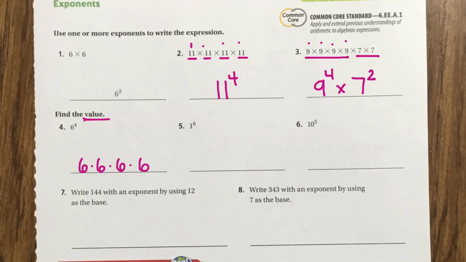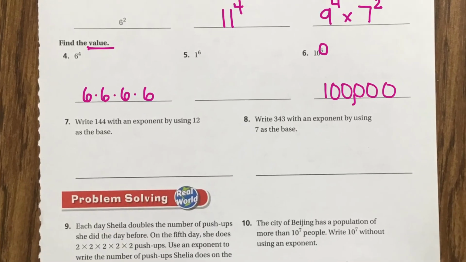Now, if I look at number 6, that's easy to do. All I have to do is put a 1 and then do what? 5 zeros. So what is it? 100,000. Okay. So now, on number 7, I want to write 144 with the exponent by using 12 as the base.